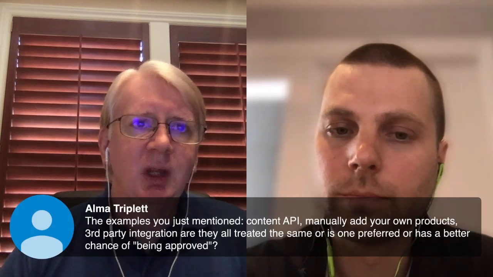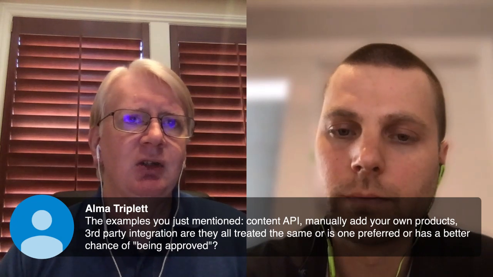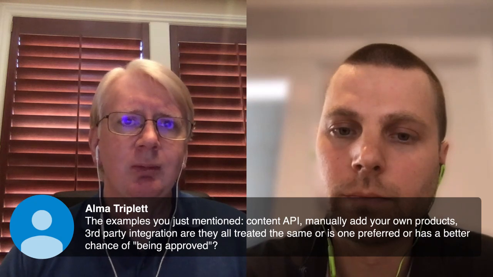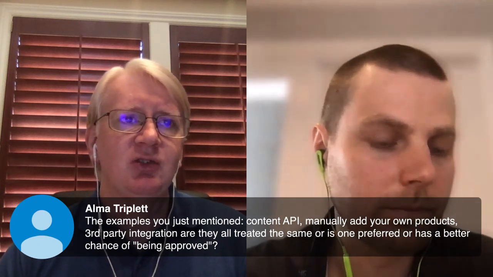The examples just mentioned, the content API and manually adding your own products with third-party integrations, are they all treated the same, or is one preferred or has a better chance of being approved?